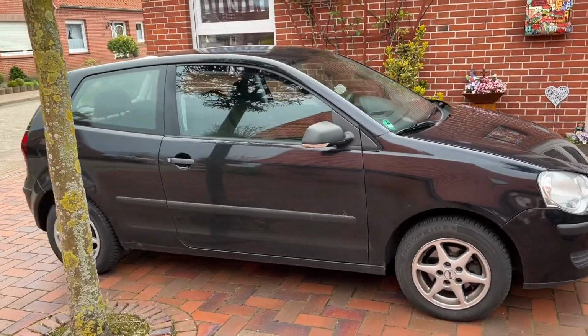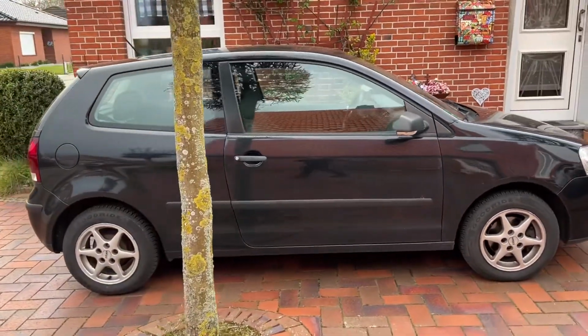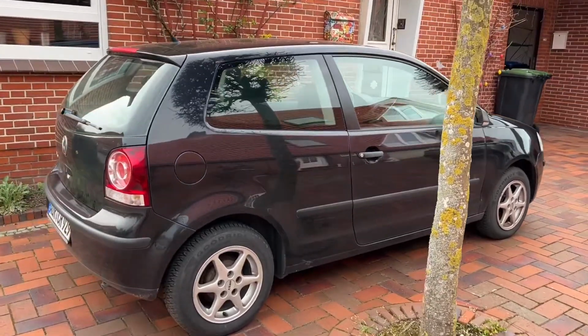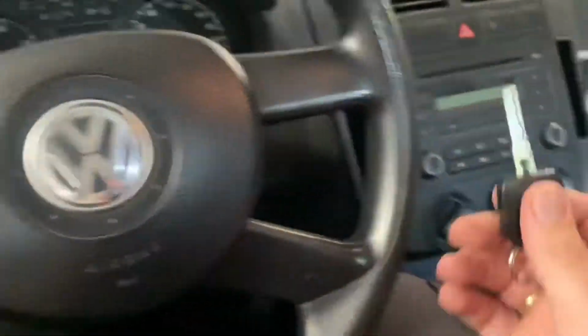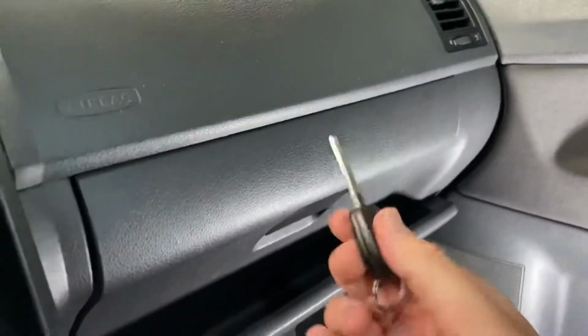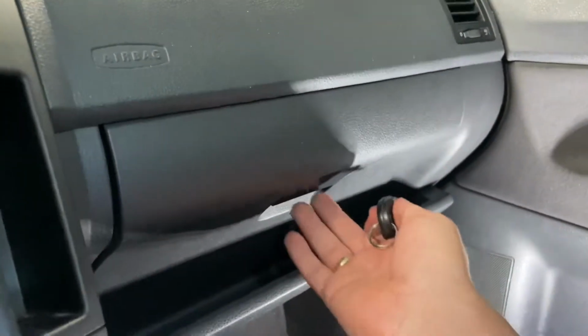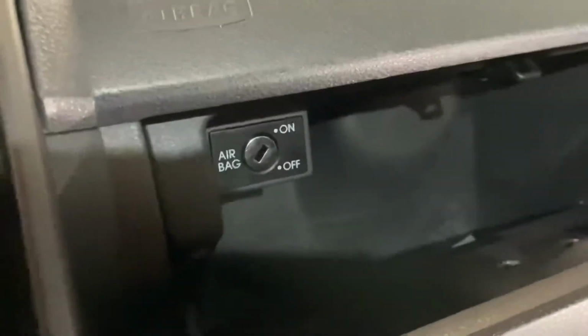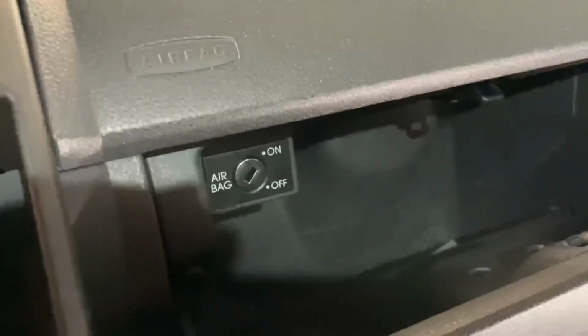Hello, today I'm going to show you how to enable and disable your passenger's airbag on a Volkswagen Polo Mk4 9N3. We have a seat at the driver's side or passenger side, and on the right side we can see there is the area where the airbag should be, and there is the airbag on and off switch.